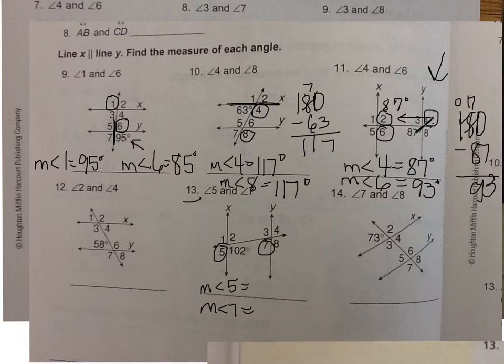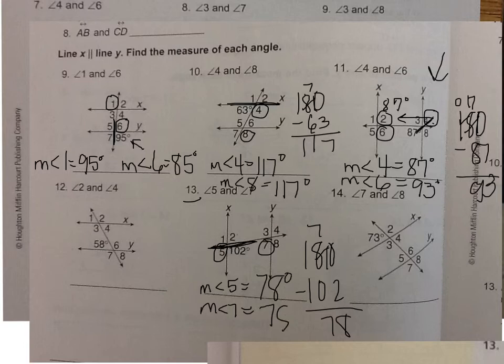So we're going to use supplementary angle rule to say 180 minus 102 because it falls on the same line as 102, right? 78. Therefore, angle 7 is what? Okay, good.